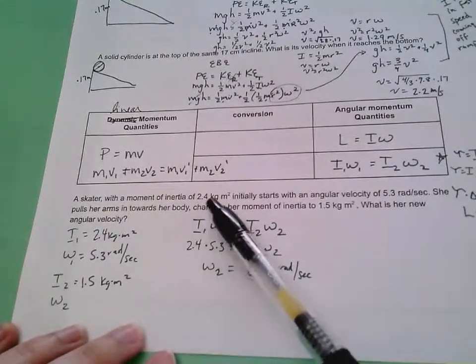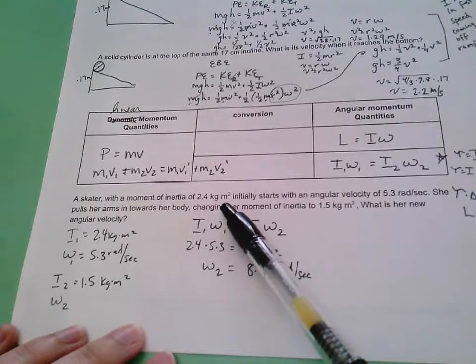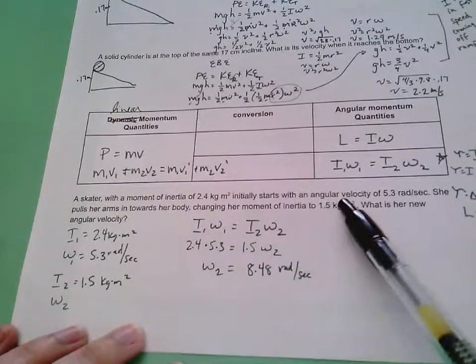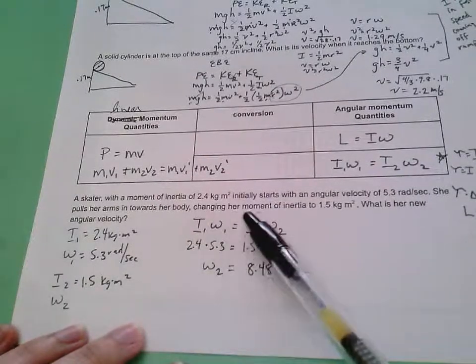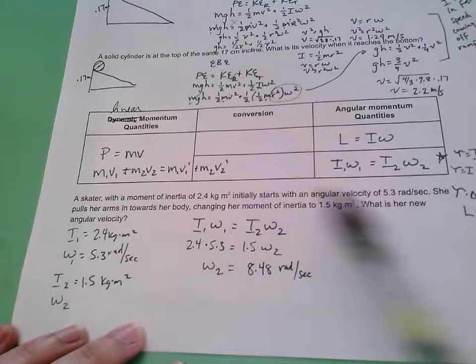It says a skater has a moment of inertia of 2.4 kilograms meters squared, and she initially starts with some angular velocity. She pulls her arms in towards her body, changing her moment of inertia. What is her new angular velocity?